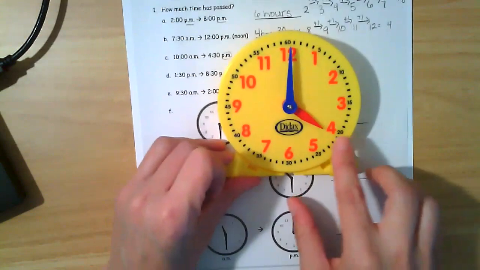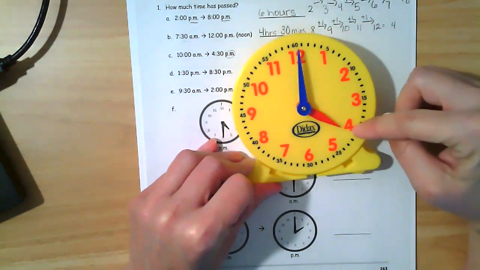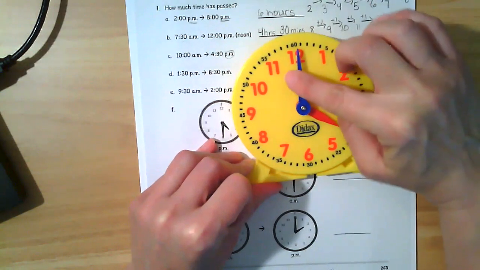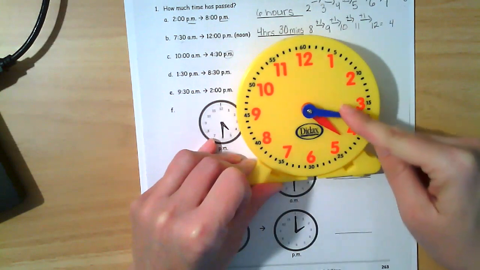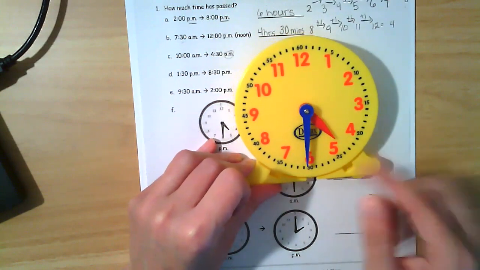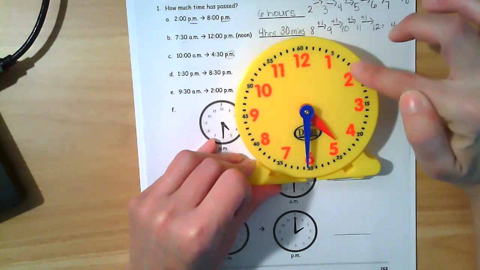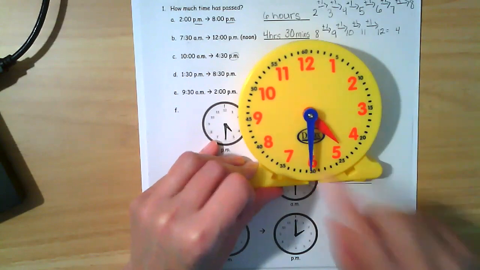No, because we've only gotten to 4. We need to go to 4:30. So 6 hours and 5, 10, 15, 20, 25, 30. So 1, 2, 3, 4, 5, 6 hours plus 30 minutes.